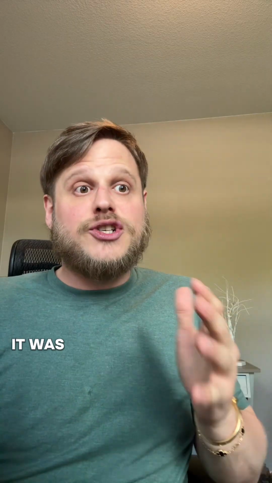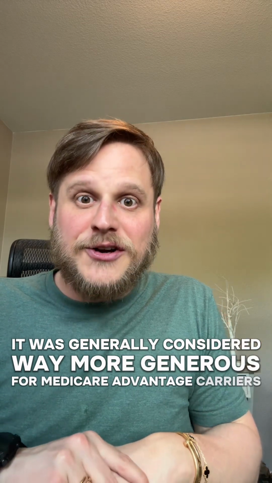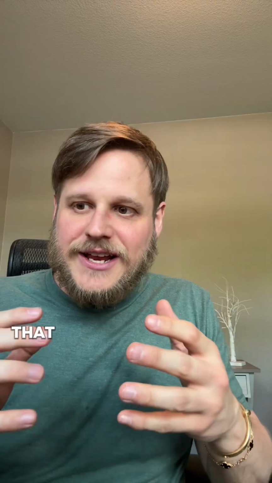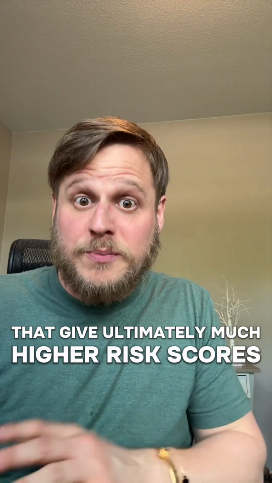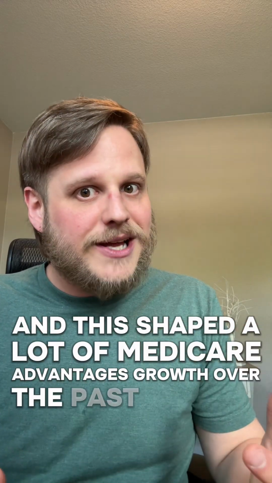For instance, version 21 was used for many years. It was generally considered way more generous for Medicare Advantage carriers than what proponents argued they needed. So we're talking about coding opportunities that give ultimately much higher risk scores per diagnosis. And this shaped a lot of Medicare Advantage's growth over the past decade.